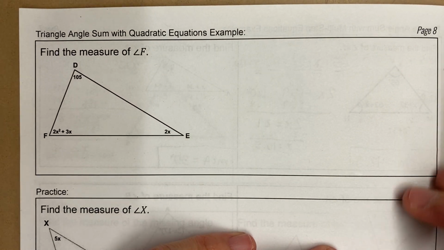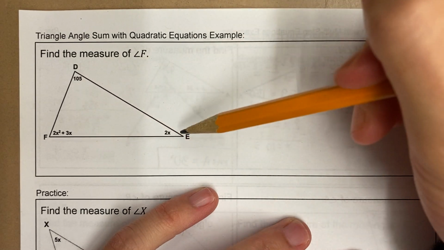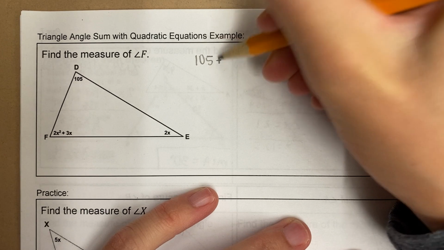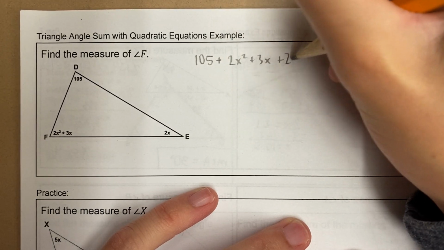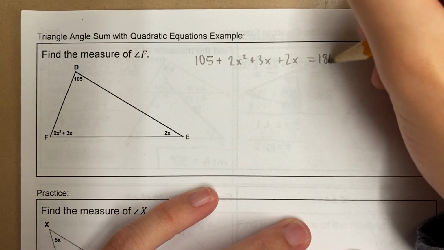Okay, we've made it to the last page. Let's take a look. I have the same deal, which is I need my 3 angles to add up to 180, so I'm going to do 105 plus 2x squared plus 3x plus 2x, right? Look, that's angle plus angle plus angle equals 180.